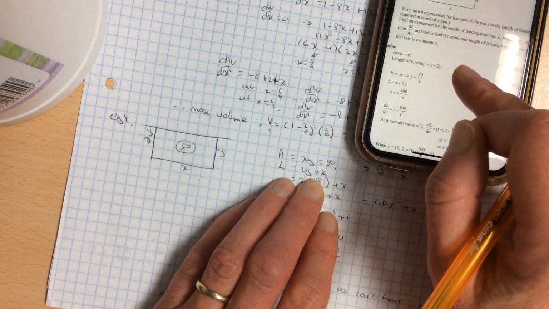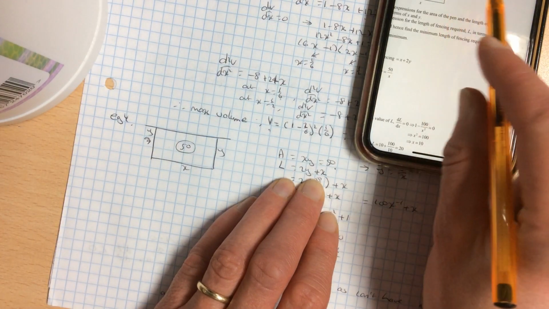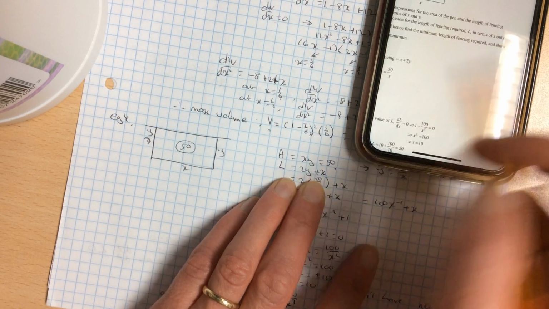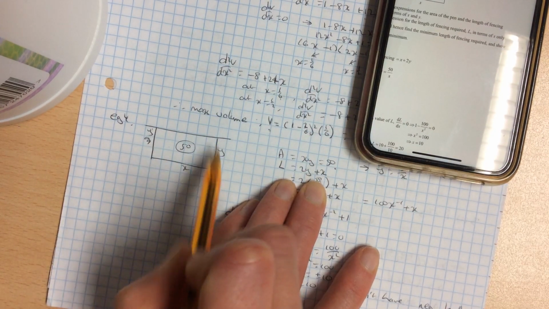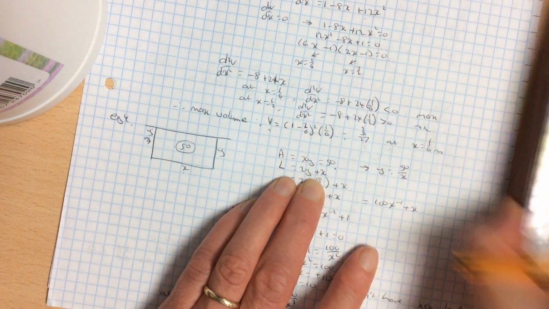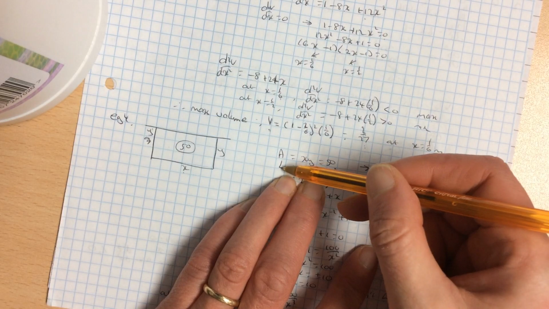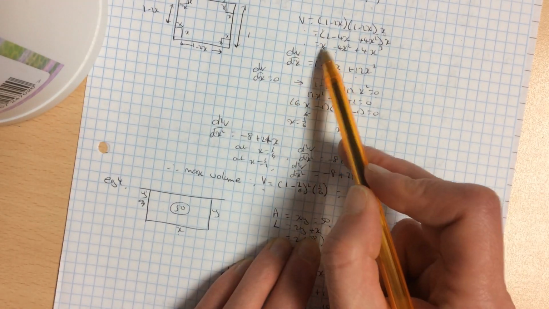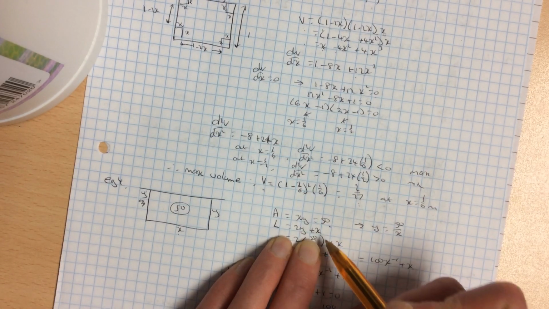Now, he wants to use as little fencing as possible. So you want to have the minimum fencing. So the length has to be minimum. So 2y add x is the length. Now, if you notice this time, I have got 2 variables over here. Compare that to the previous example. You just had x's. Now I've got x and y.